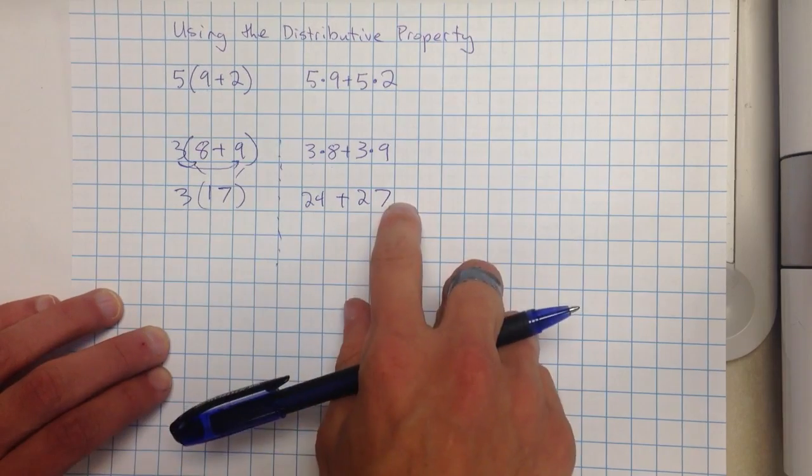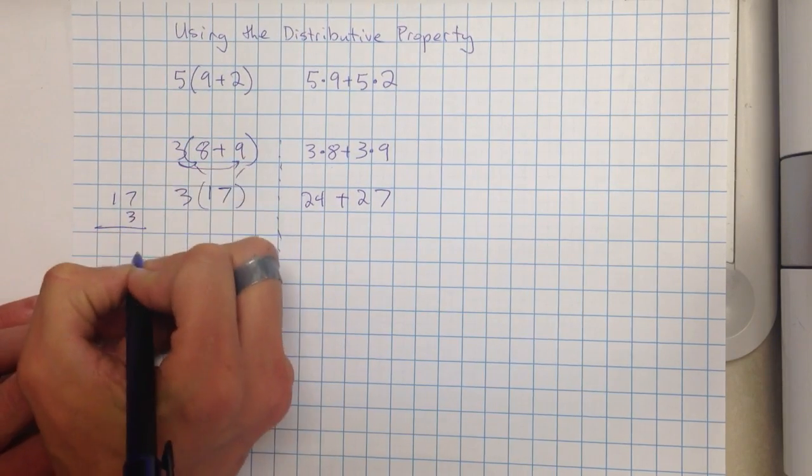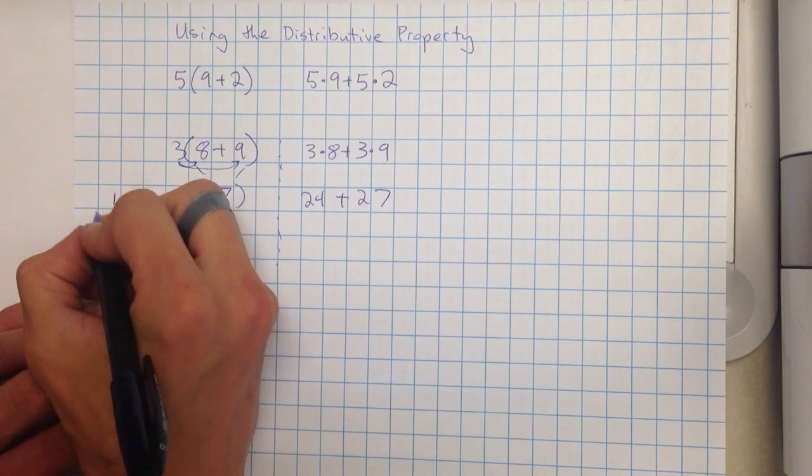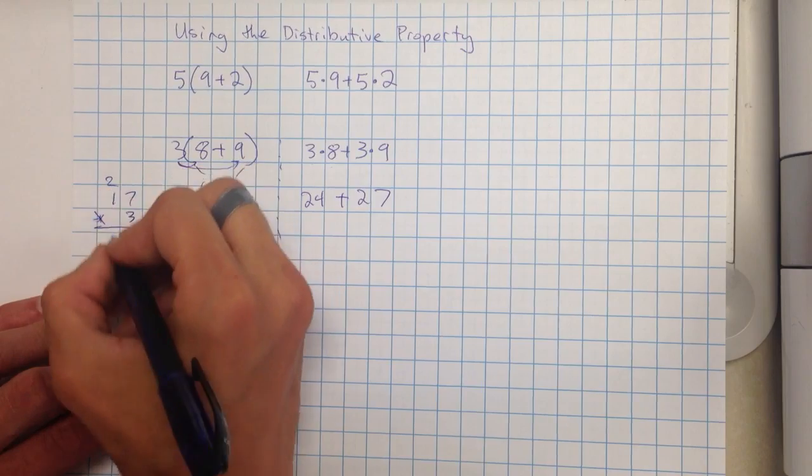Okay, and if I need to do the multiplication over here, 17 times 3, that's totally fine to write out your steps. In fact, I'd encourage that. Okay, 3 times 1 gives us 3, 5.